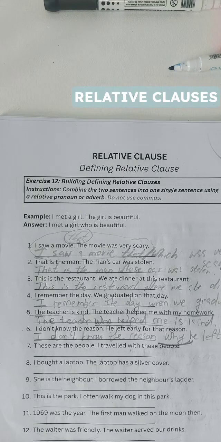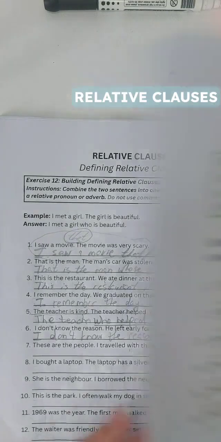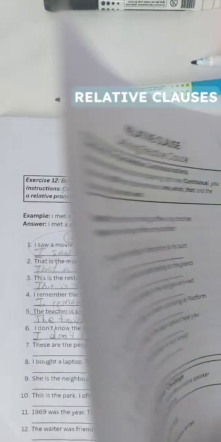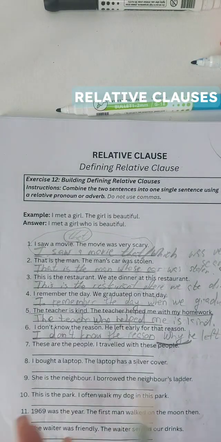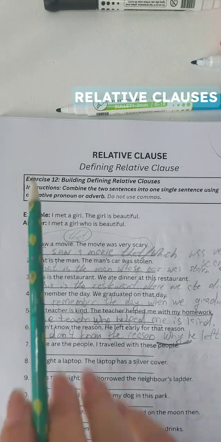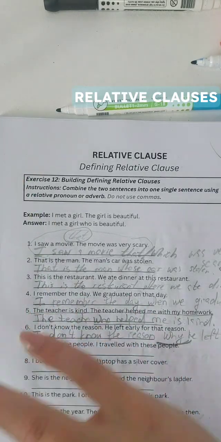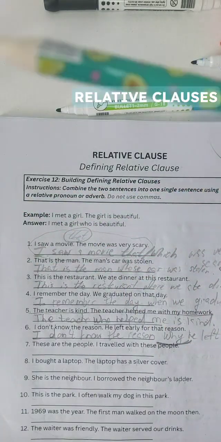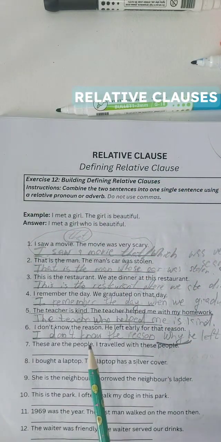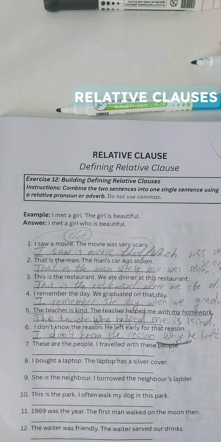Tomorrow we are going to do the exercises mostly on the zero relative, when and how we can skip the relative words. If you are new here, you can go to my YouTube channel where I explained all the rules when it comes to the zero relative, right? When we skip these words.